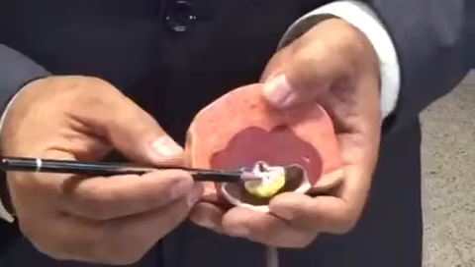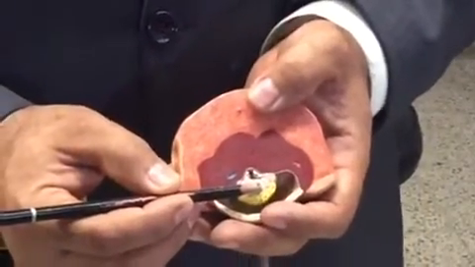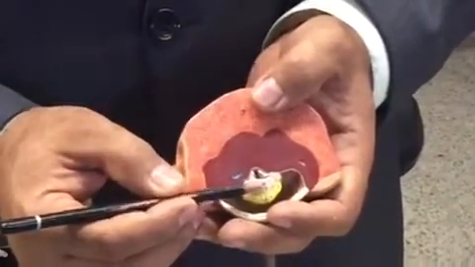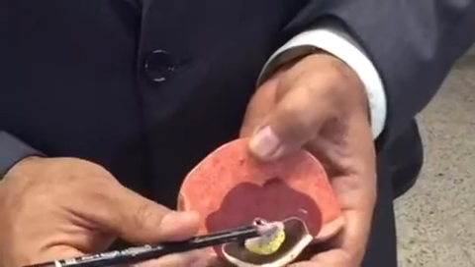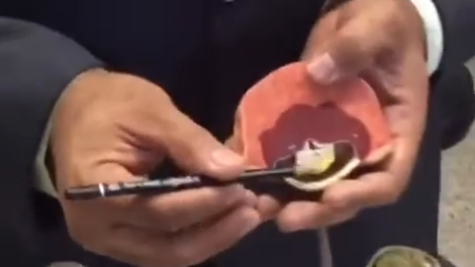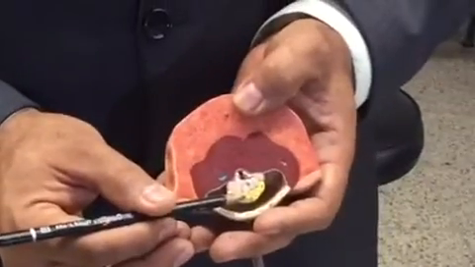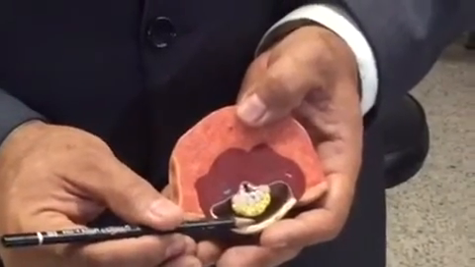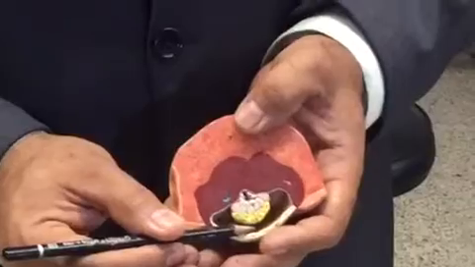Here you can see that the inner cells of the blastocyst, which are called embryoblasts, are differentiating into epiblast, columnar shaped, and hypoblast, cuboidal in shape. The hypoblasts are near to the cavity of the blastocele.